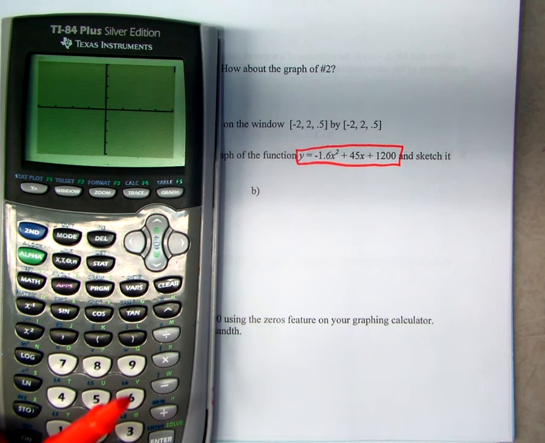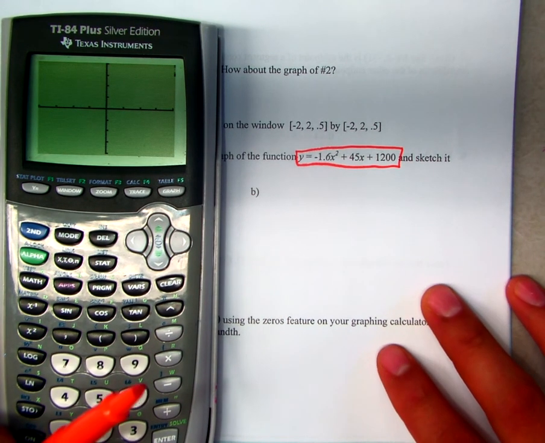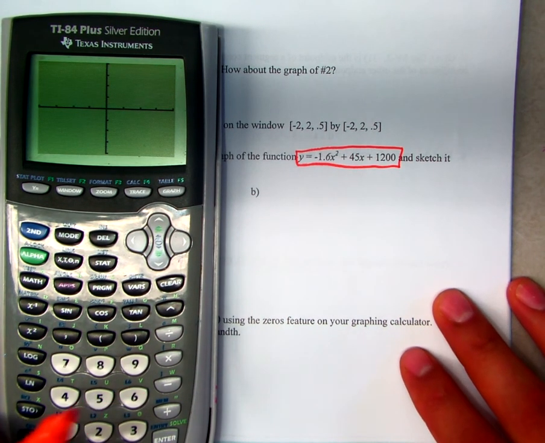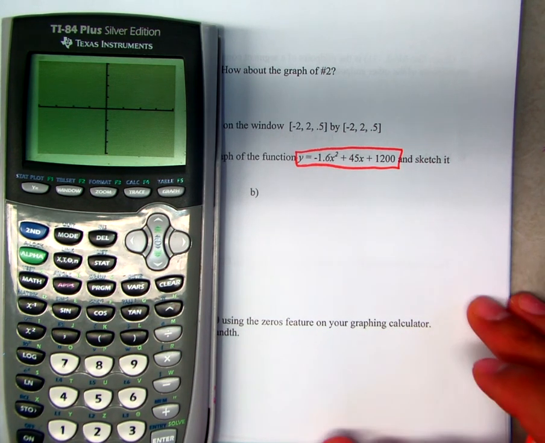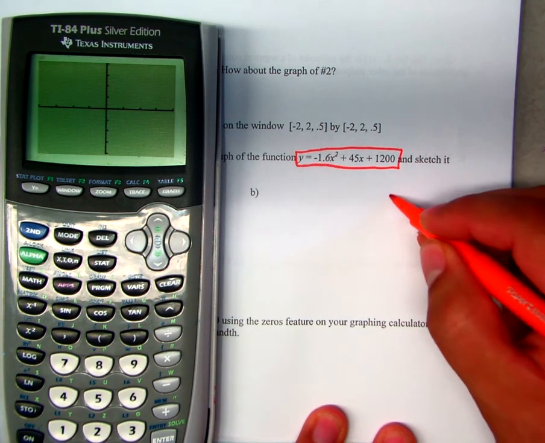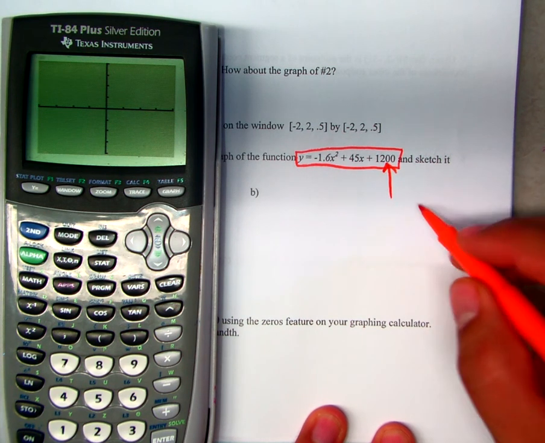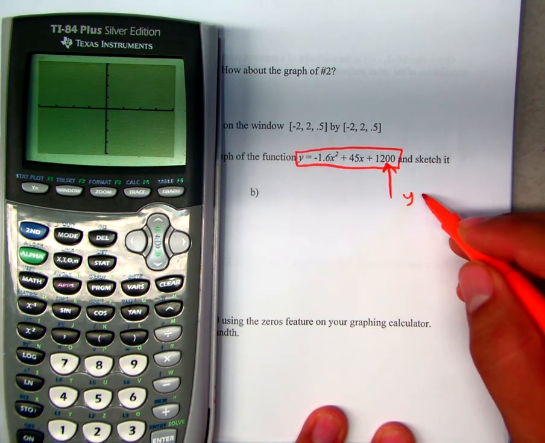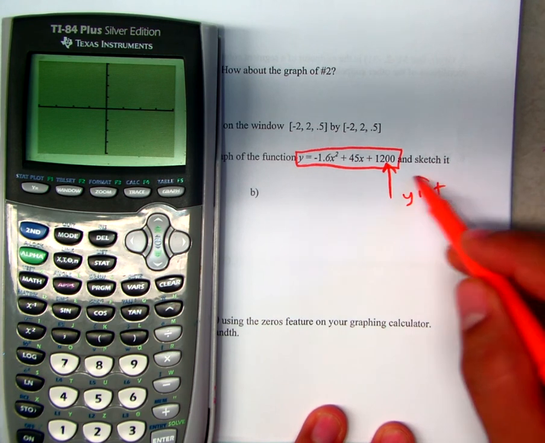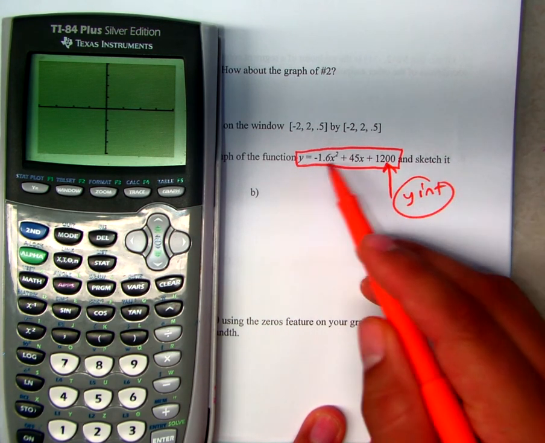Okay. So right now, I don't see anything, actually, when I graph it. Okay? So now we have to use some common sense here. What does this 1200 represent? It's the y-intercept, yeah. If you plug in 0 for x, does everybody see that the y-intercept's 1200?